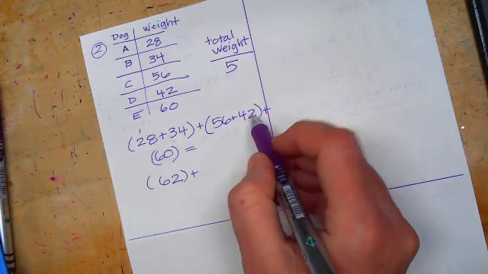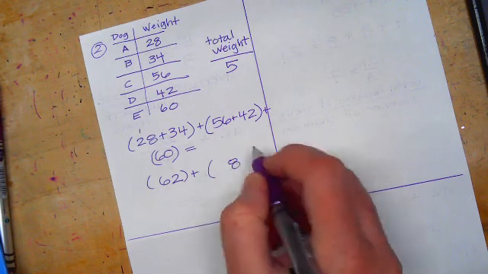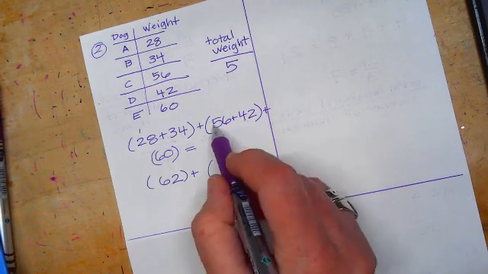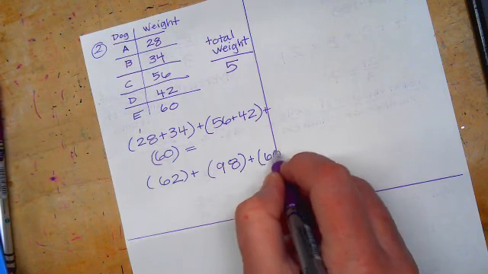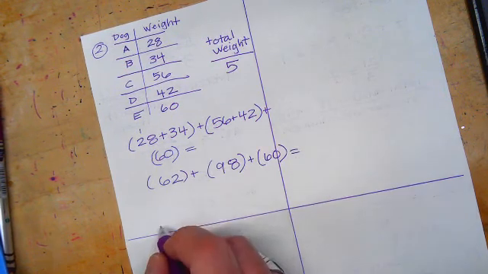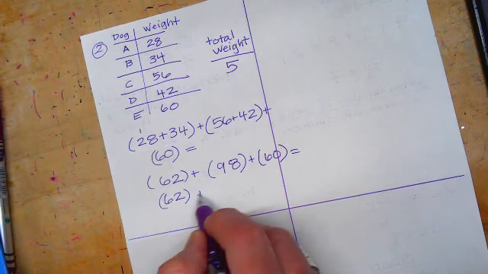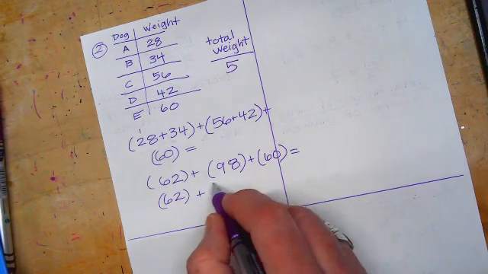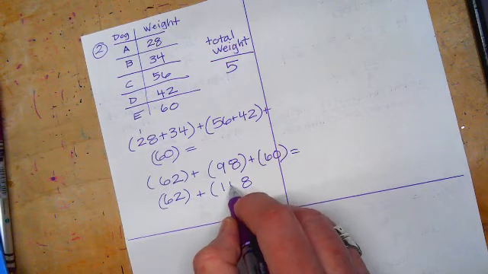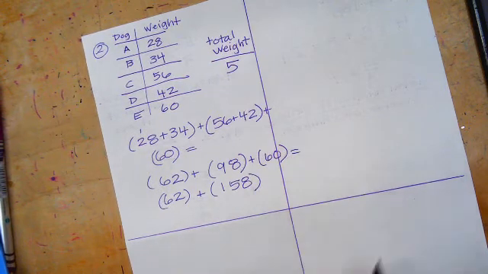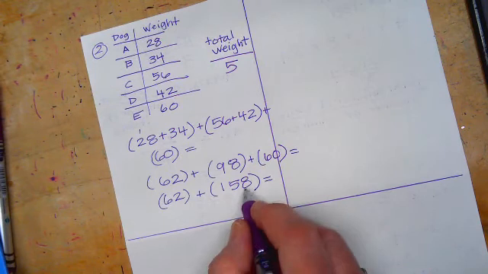Okay? So if I add 8 plus 4, I get 12, right? And I regroup, and that's going to give me 62. 2 plus 6 is 8. No regrouping necessary. And 5 plus 4 is 9. And then we're adding 60 onto there. So I would prefer to just have 62 and then add 0 to 8.